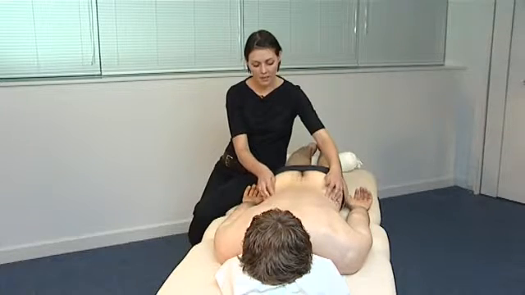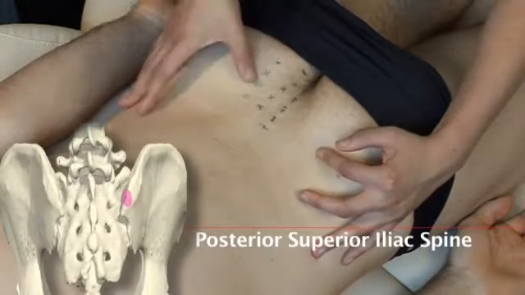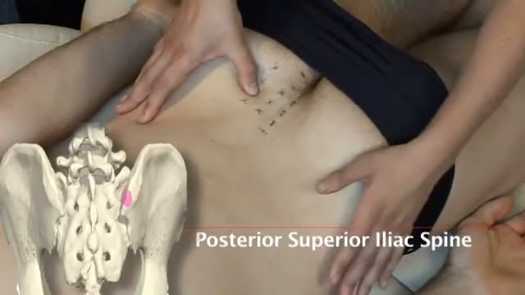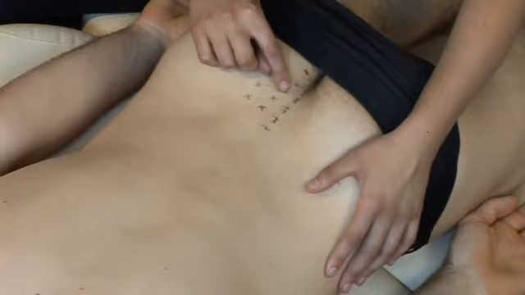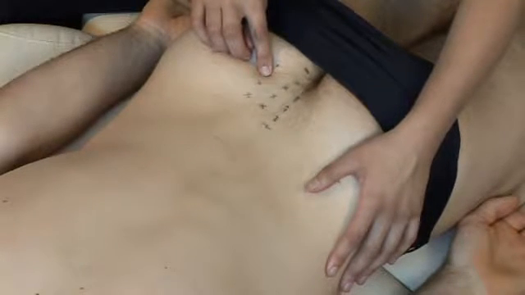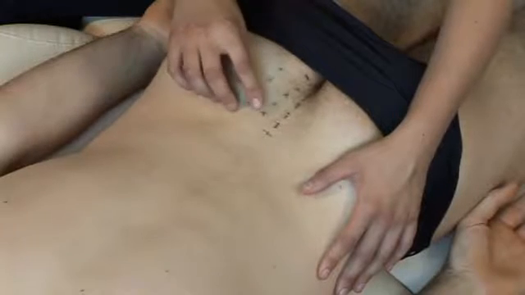If you palpate around the iliac crest until you fall into a depression inferior to the PSIS. Bladder 29 is level with the third sacral foramen, 1.5 cm lateral to the posterior midline. Bladder 30 is level with the fourth sacral foramen, 1.5 cm lateral to the posterior midline.